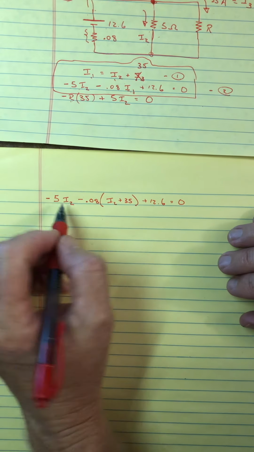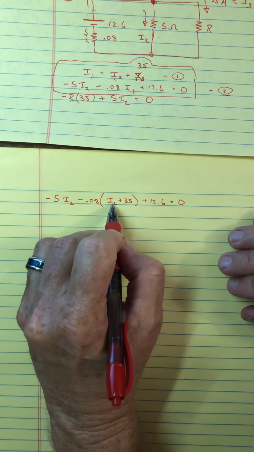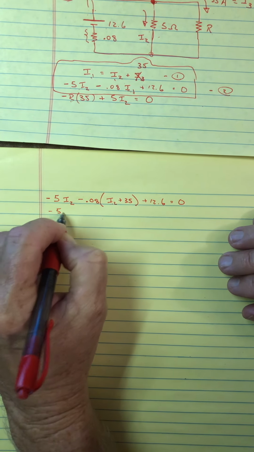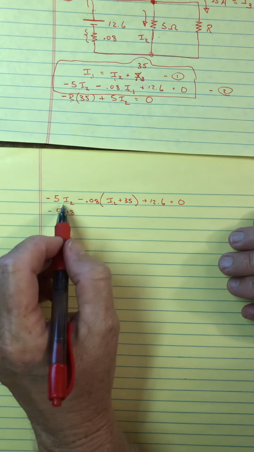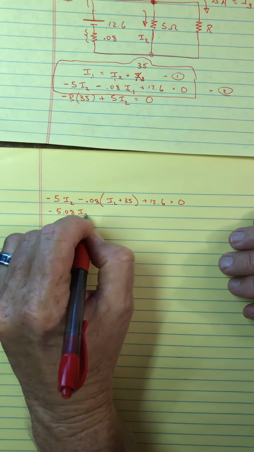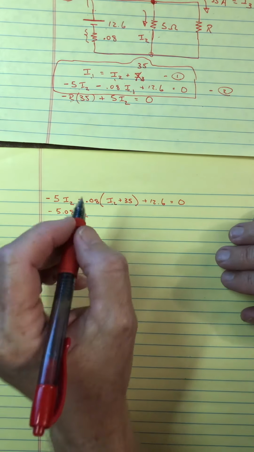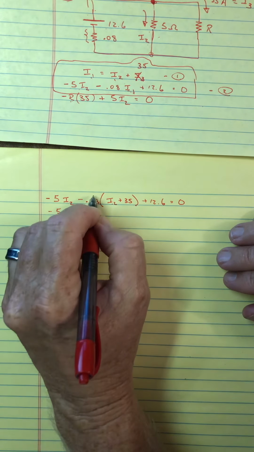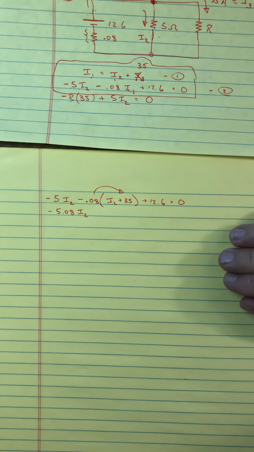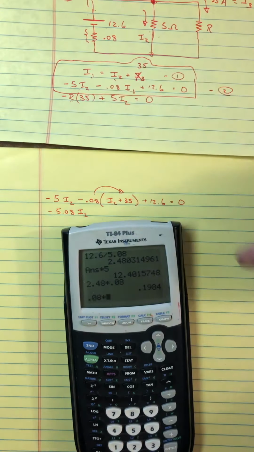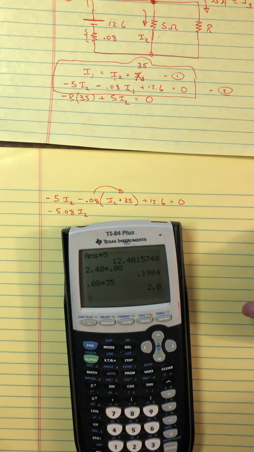So if we do the distributive on this I2, we would get a negative 5.08 I2. And then also in this distributive property, we would have this 0.08 times the 35.